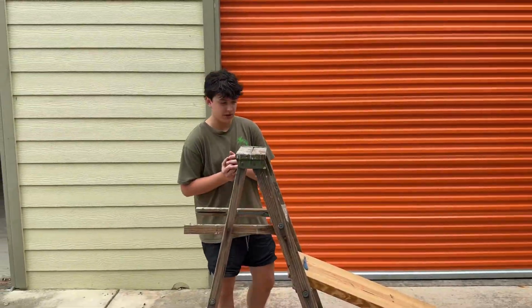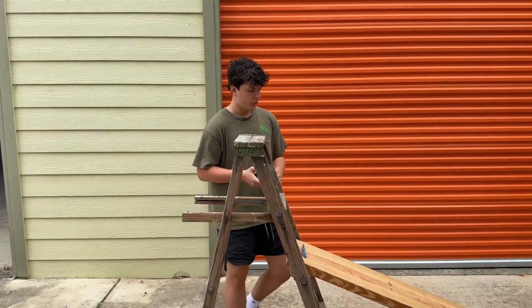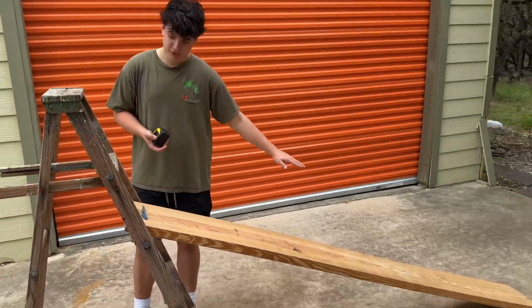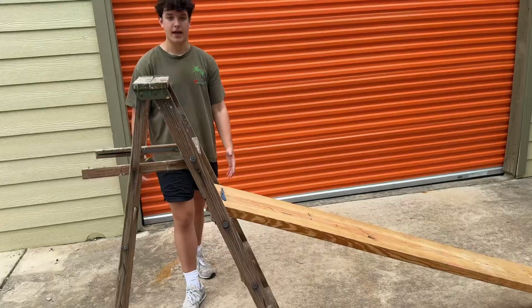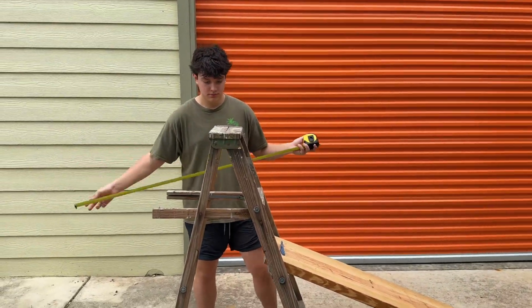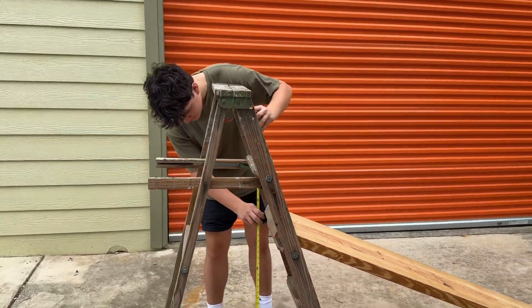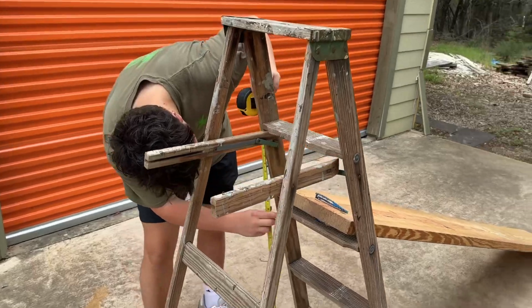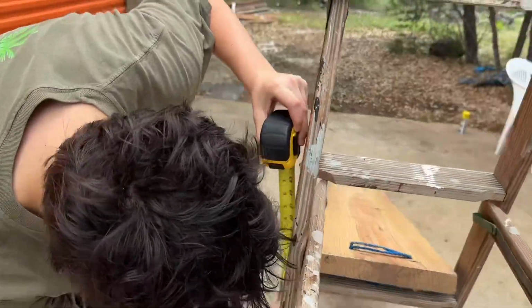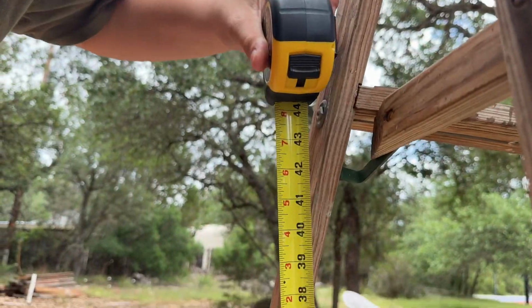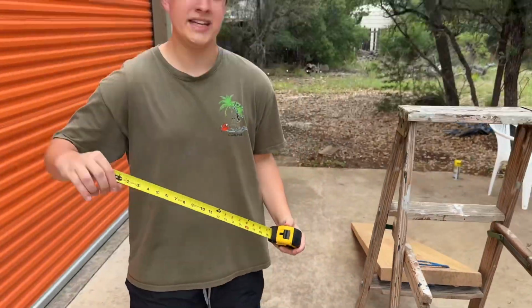Now it's time to measure the height of our ramp. We've constructed our ramp with a long piece of wood and a wooden ladder. As you can see, our height is 3 feet, which comes out to about 91 centimeters.